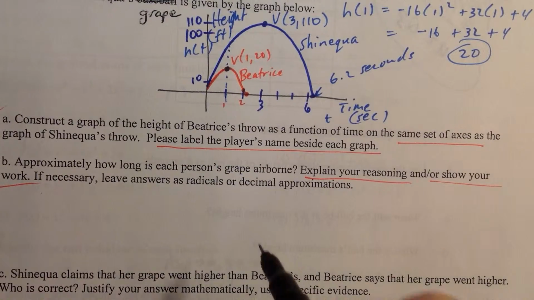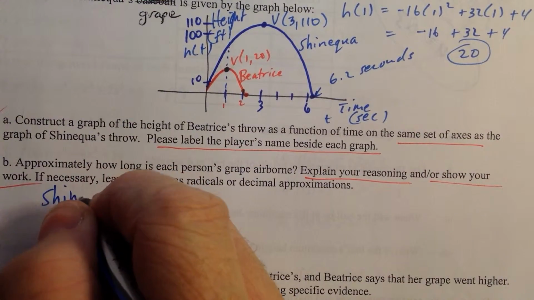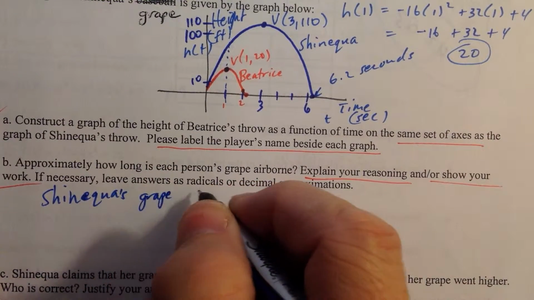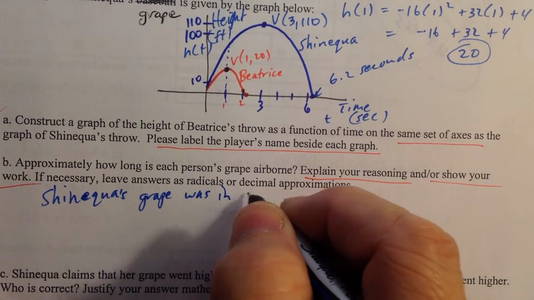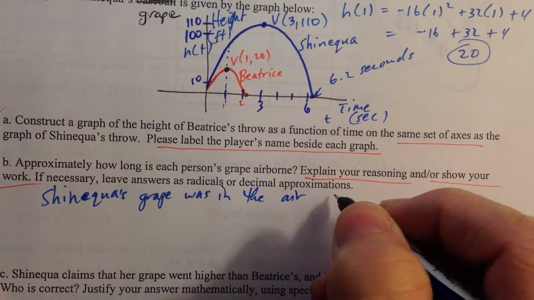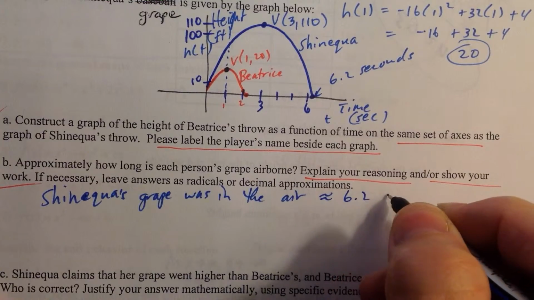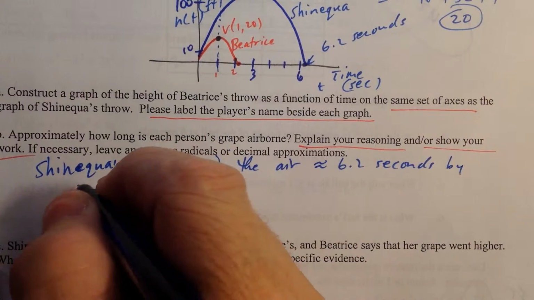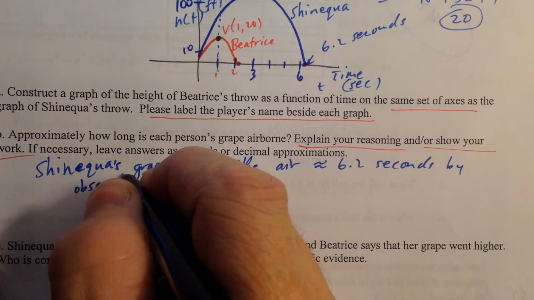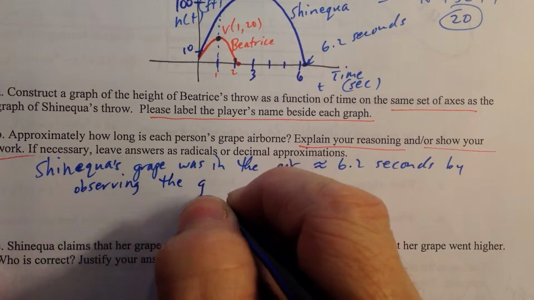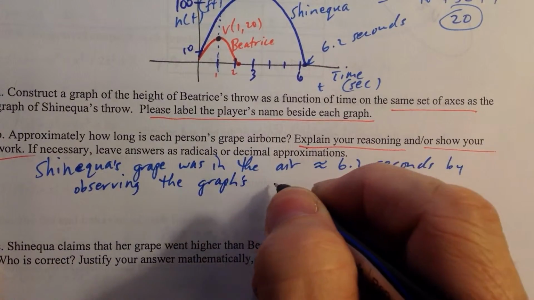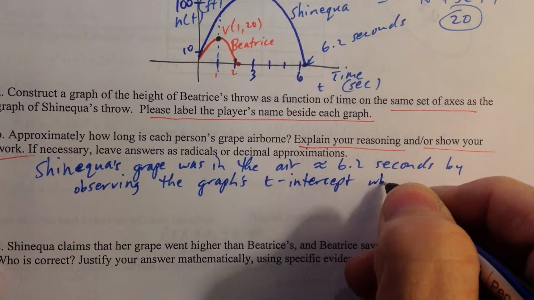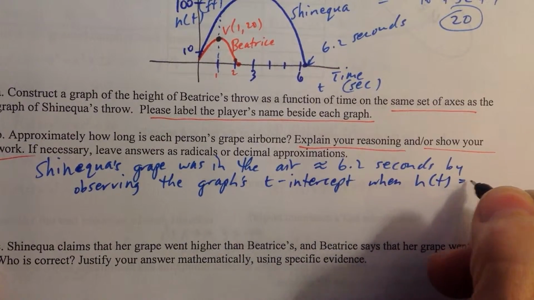Well, clearly Shaniqua's grape was in the air for approximately 6.2 seconds by observing the graph, and specifically the graph's t-intercept when the height equals 0.